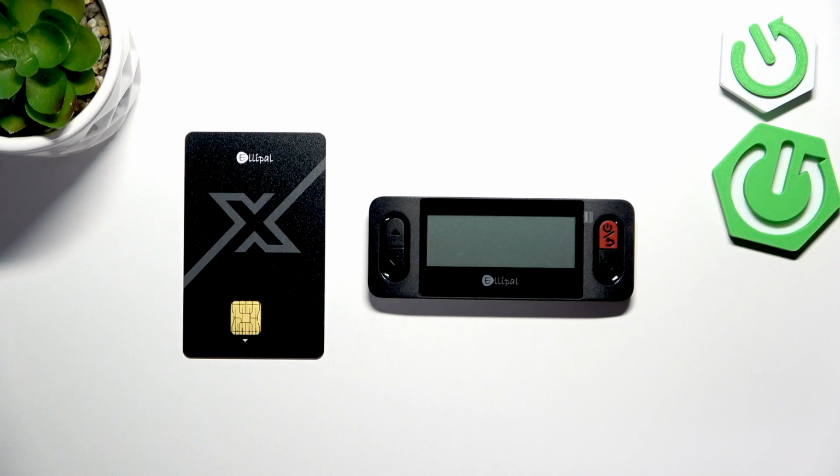A passphrase is... do you know, like you probably know, what a seed phrase is? A seed phrase is these 12, 18 or 24 words that you have for recovering your wallet.